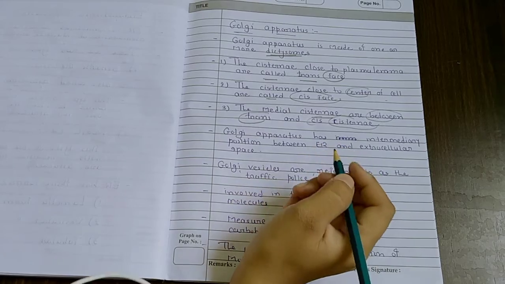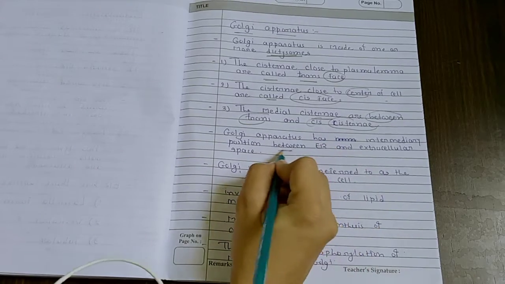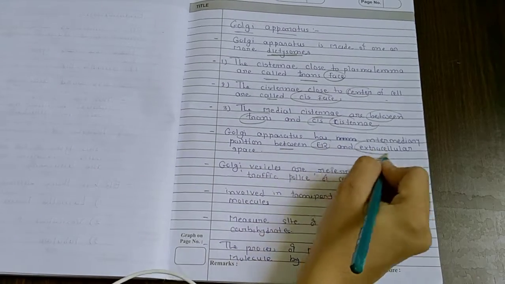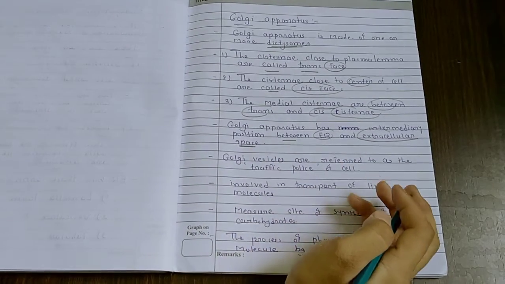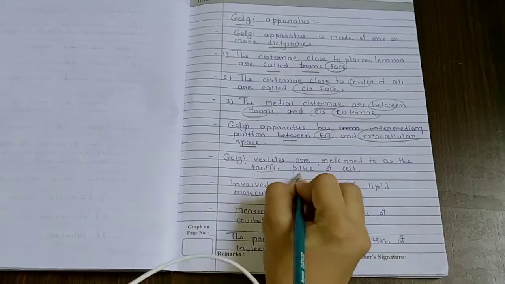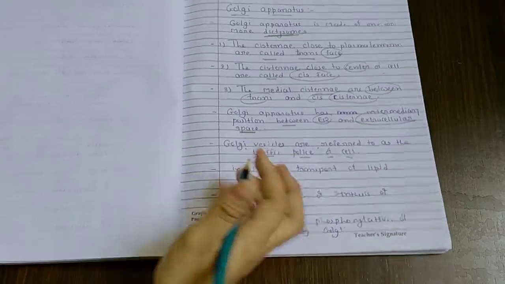The Golgi apparatus has an intermediary position between the ER and the extracellular space, right? Golgi vesicles are referred to as the traffic police of the cell, right?